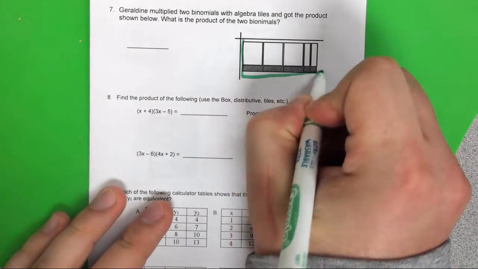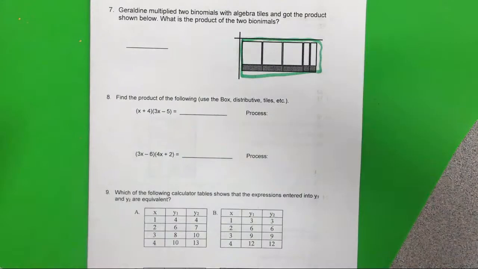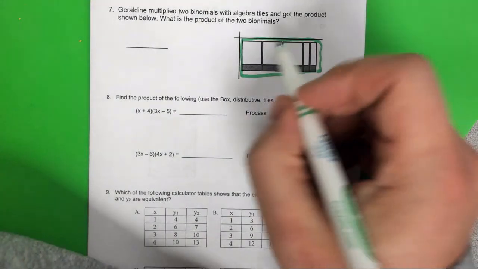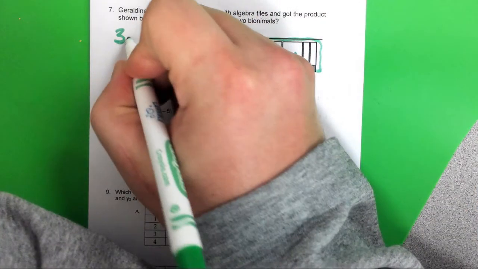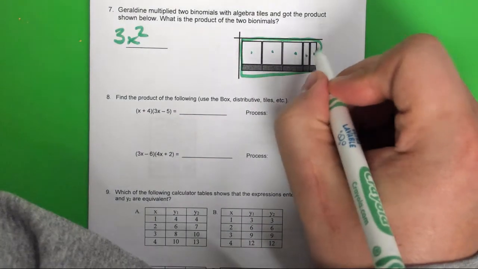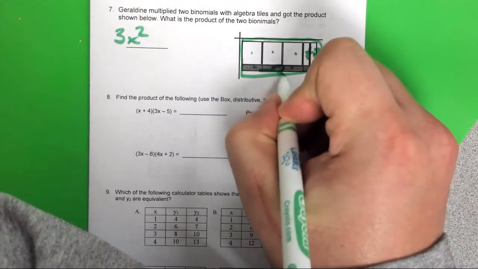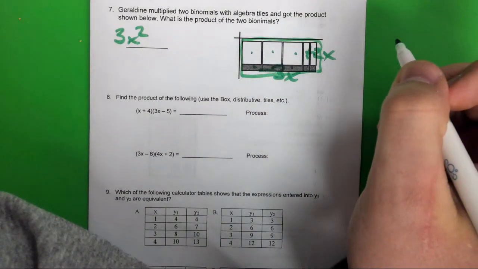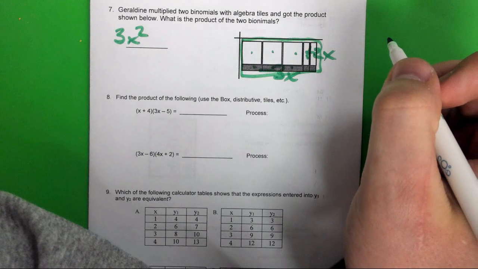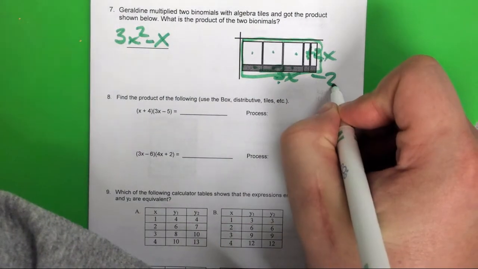This is the product when we use tiles. And again, we're just adding them together. I've got 1, 2, 3 x squareds, 3x squared. I have 1, 2 positive x's. I have 1, 2, 3 negative x's, right? So negative 3 plus 2 is negative 1x. And then I've got a negative 2 right here on the end, so I'll go minus 2.